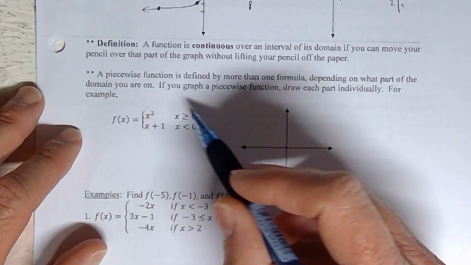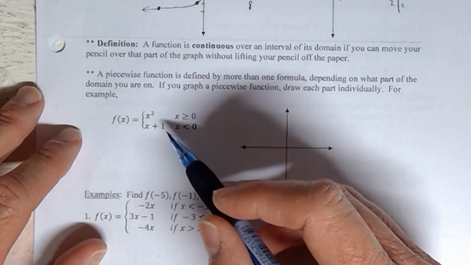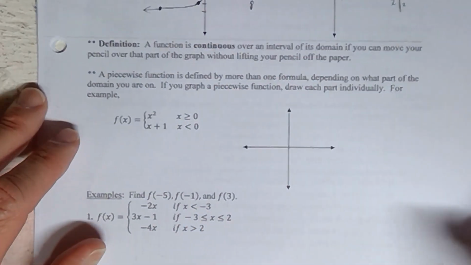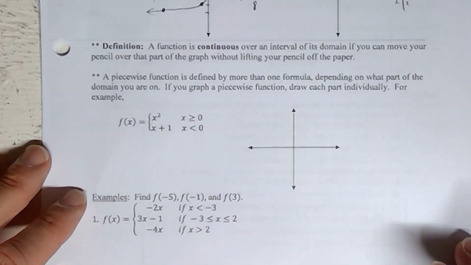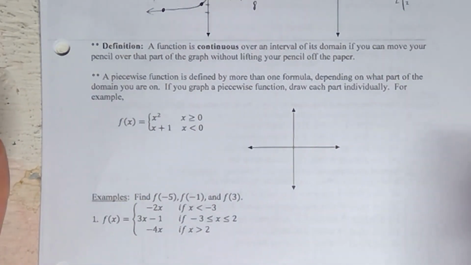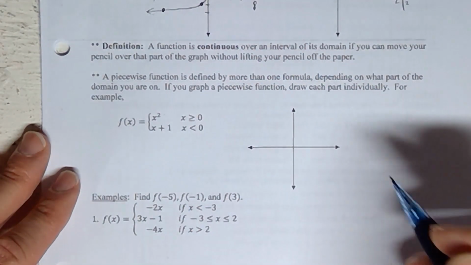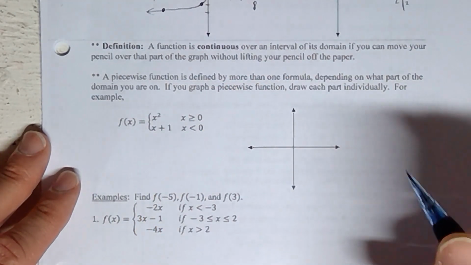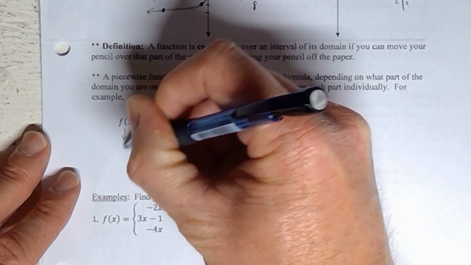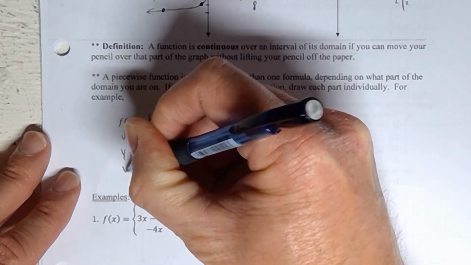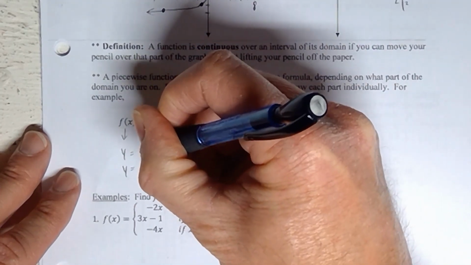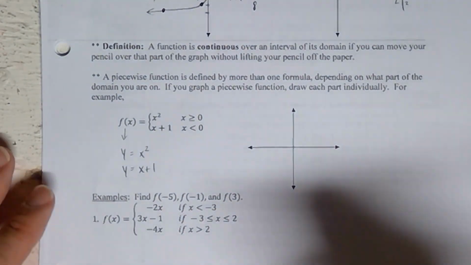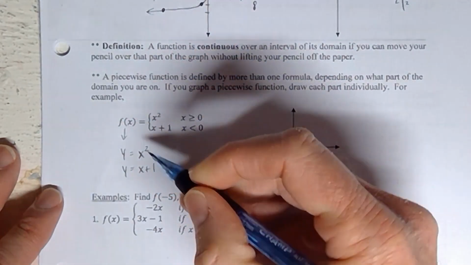When you graph something like this, what it means is that we graph each one of these parts, but only a portion of each one of the graphs actually goes on there. But let's not worry about that yet. Let's first focus on both of these different graphs and what they look like. Since f of x is equal to these two things, remember that f of x is the same thing as y, isn't it? So it's as if we're graphing y equal to x squared, and it's as if we're graphing y equal to x plus 1.